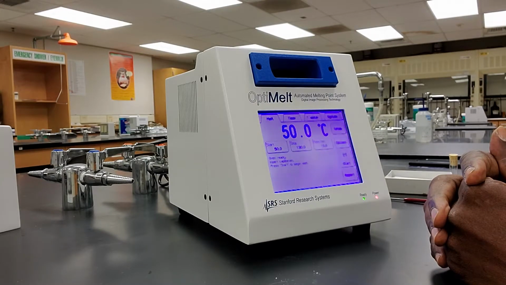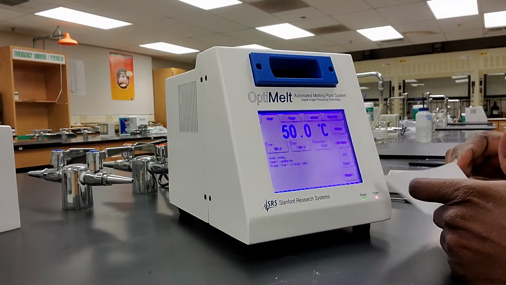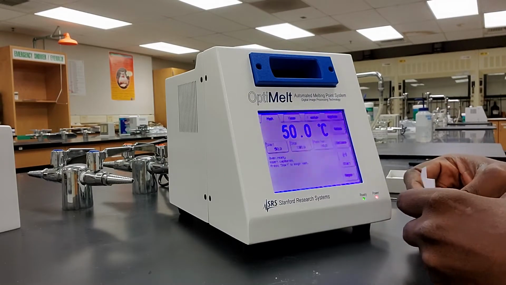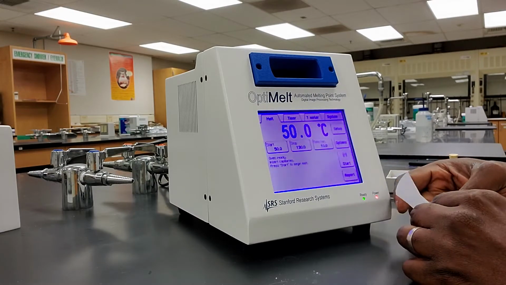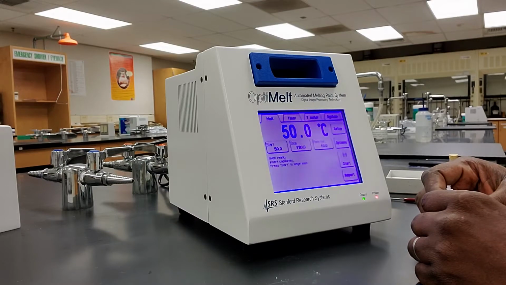purity of a substance. So to get started, the first thing you want to remember is that when doing melting points, you want to use a small amount of sample, because if you use a large amount of sample, it's going to take longer for the sample to melt.